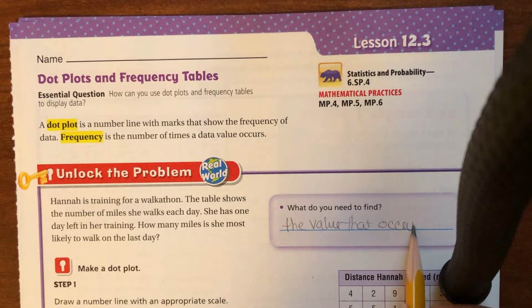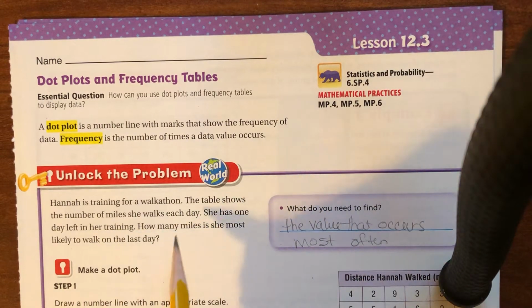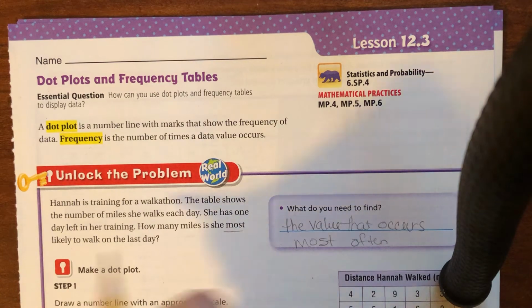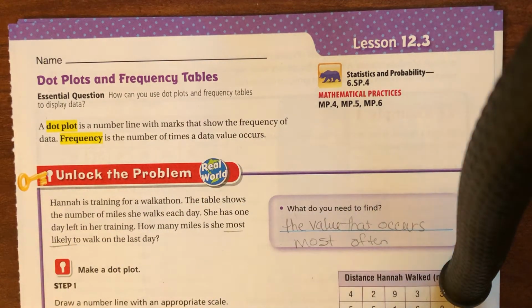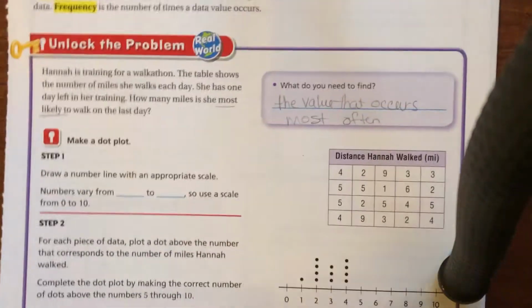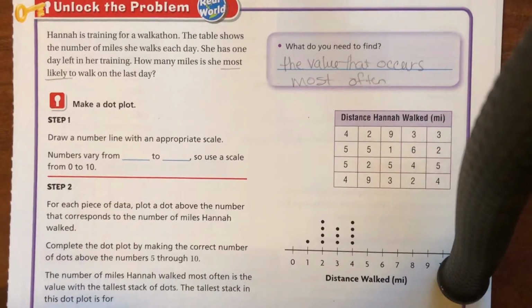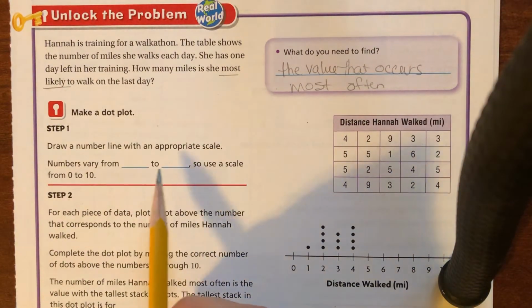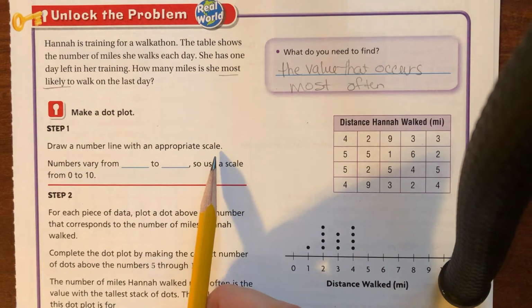Occurs most often, because we're looking for what's most likely to happen. So the one that shows up the most often is our most likely. All right. So first we're going to draw a number line with an appropriate scale.